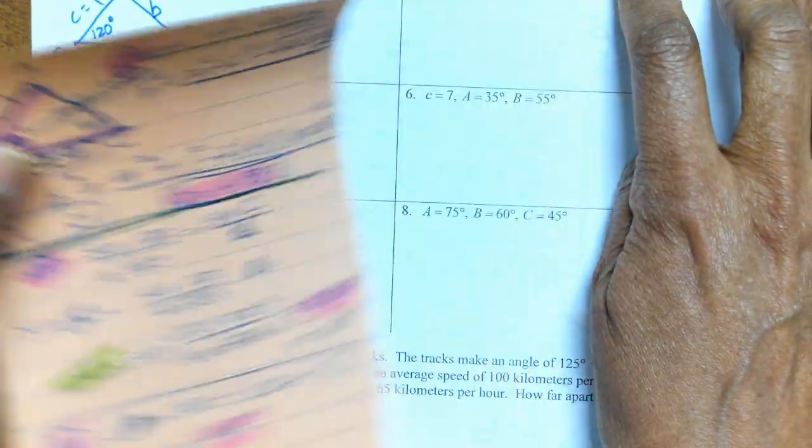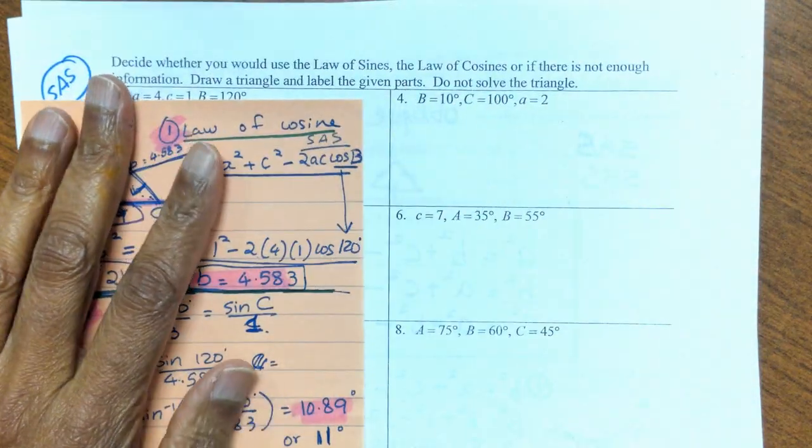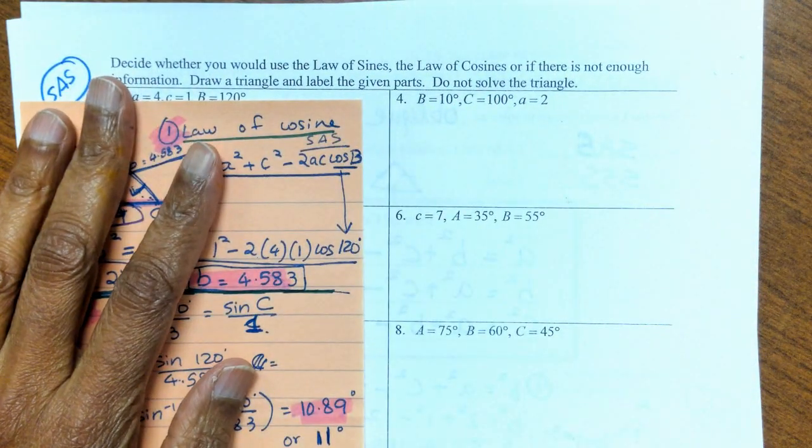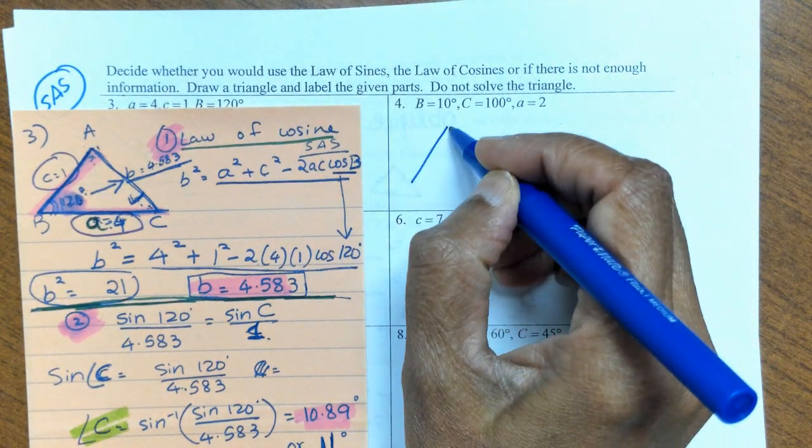I'm just going to draw the diagram for 4. So let's discuss 4. My angle, same thing. Draw your angle.